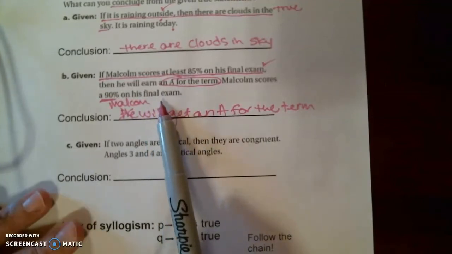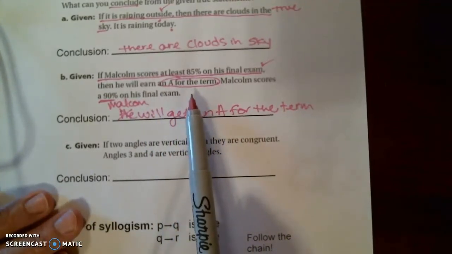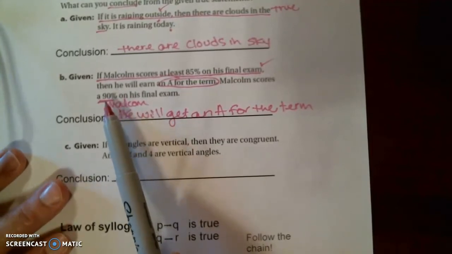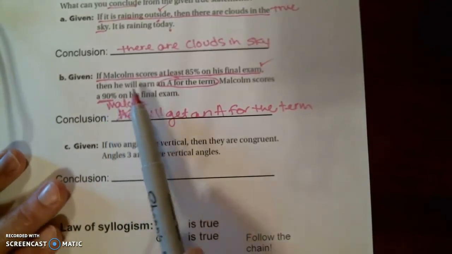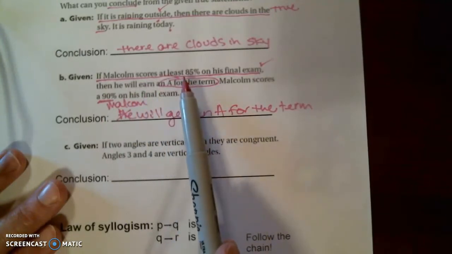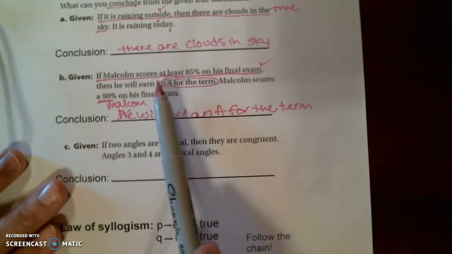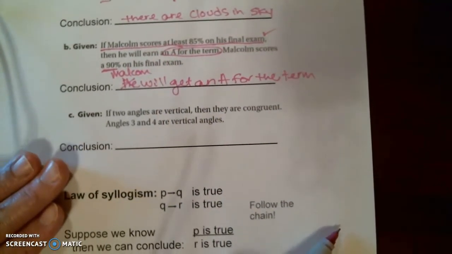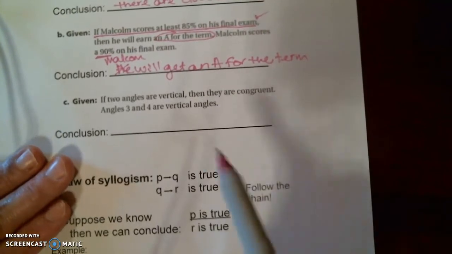Okay, now of course, it could be, suppose Malcolm didn't score 90. Suppose he scored 70% on his final. Then we would not be able to make this final conclusion because then we didn't satisfy the if. Okay? So if the if part is not satisfied, then you cannot make any conclusion. And we will get to that in a second.